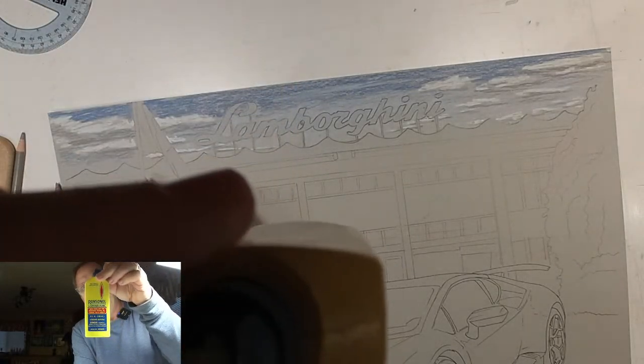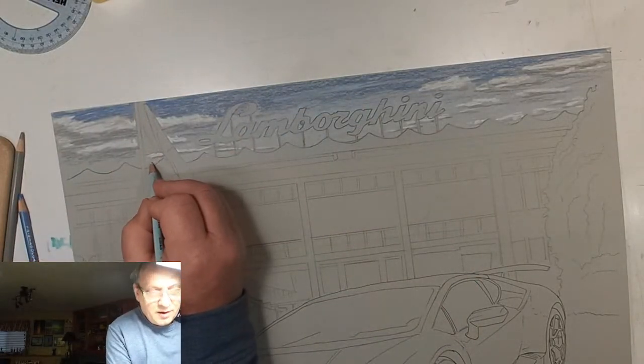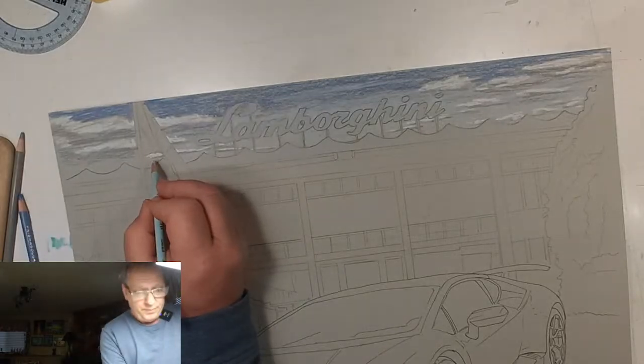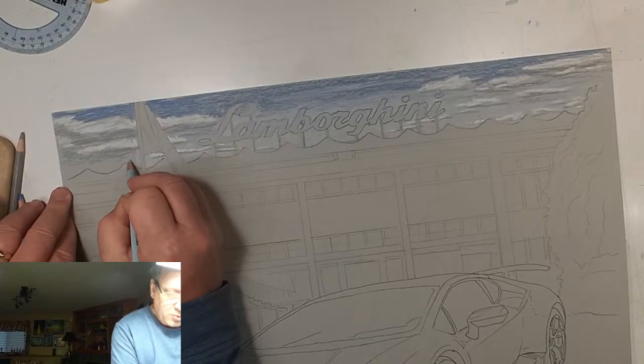Ronsonol lighter fluid. It melts the wax in the pencils. I'll show you what I do. Which is also why I have toilet paper, excuse me, because this all works too.